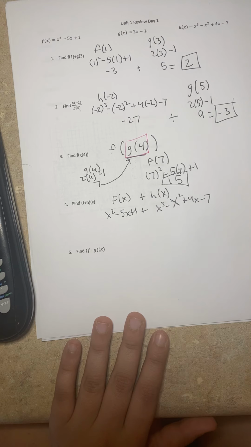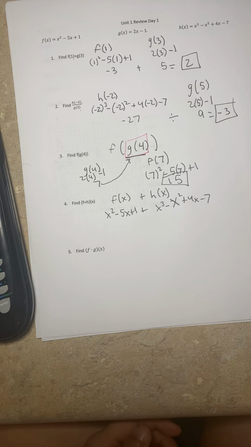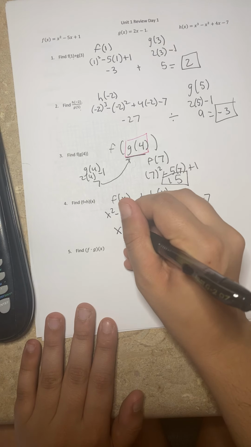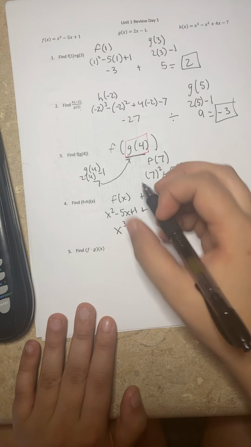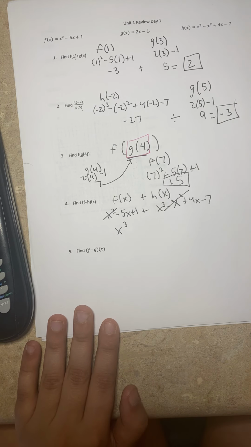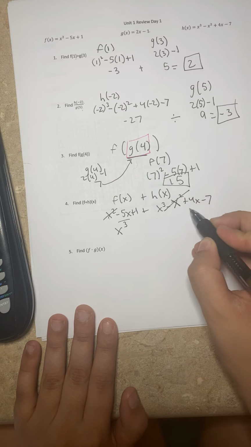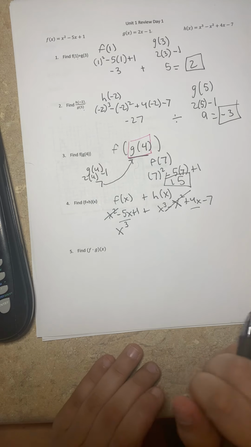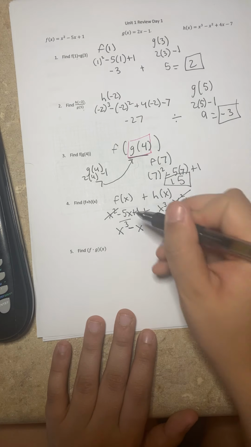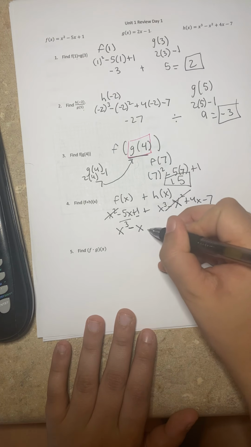And so what that means here is we're going to combine our like terms. x cubed is my largest exponent, and it doesn't have a like term, so we just bring that down. We've got x squared and minus x squared, so they're going to cancel out. And then we've got a negative 5x and a positive 4x. So when we combine our like terms there, that's going to give me negative 1x, or just negative x. And then 1 and negative 7 gives me negative 6.